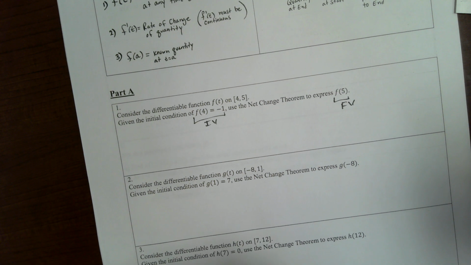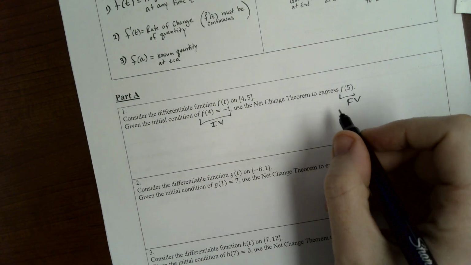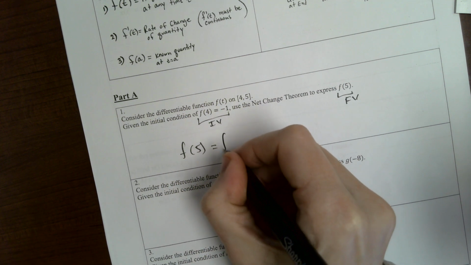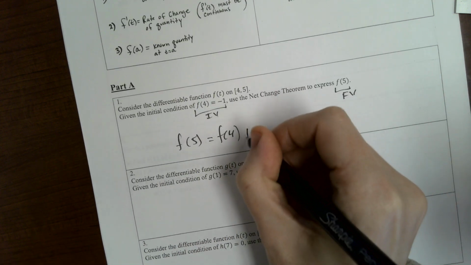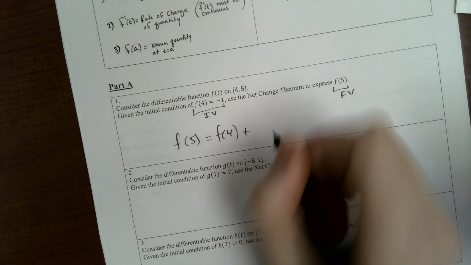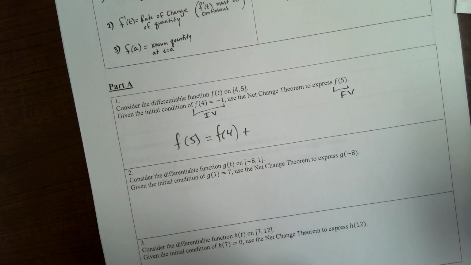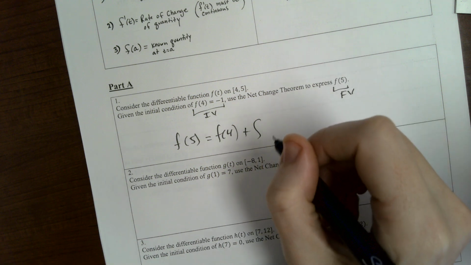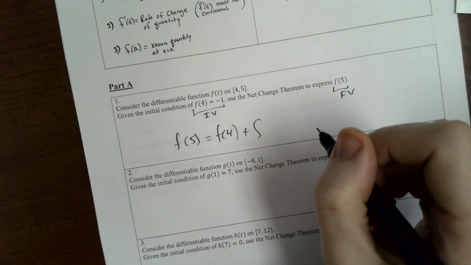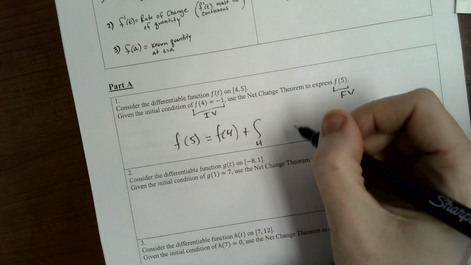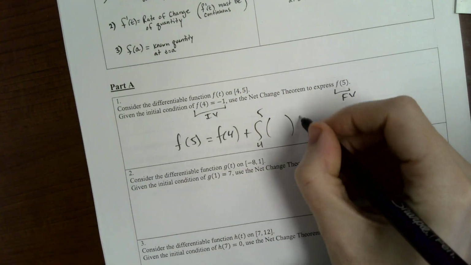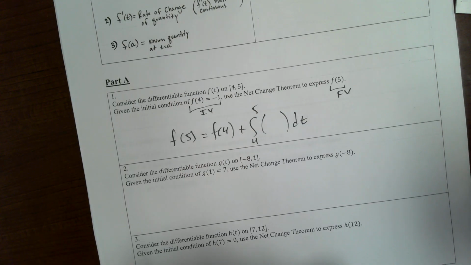So the net change theorem says that the final value we're looking for is equal to the initial value plus the integral. Now we've got to integrate a rate. So integrate, and the interval would be from initial time to final time, and then we'll say dt.